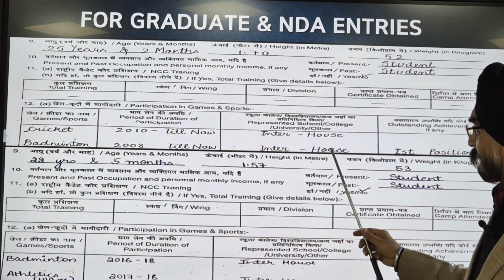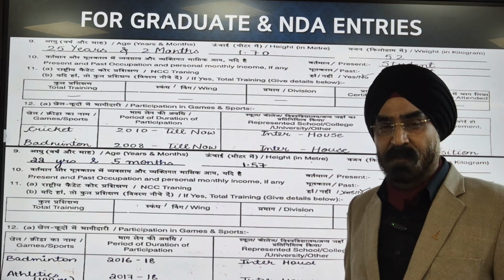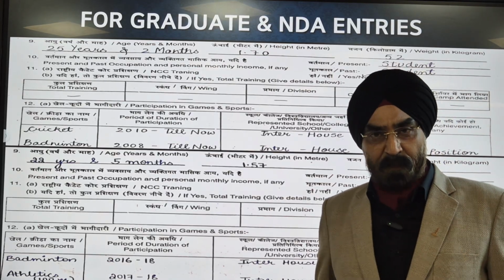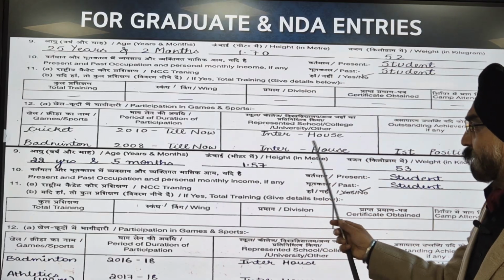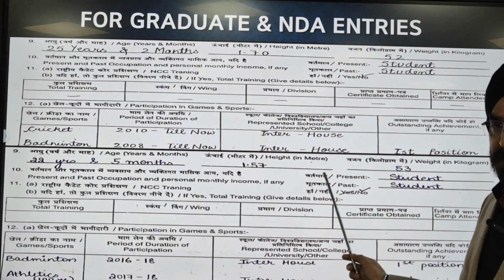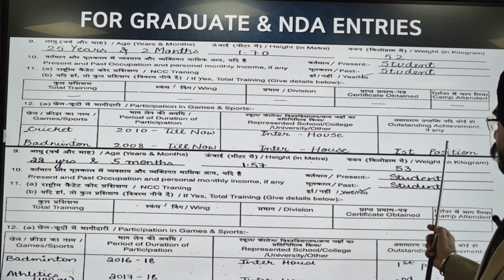And you can write inter-house, inter-university, inter-college, or if you played in your hometown, in your club, local colony clubs and all, you can fill like that. Also at club level, you can write down I played in my colony, in a team, like that. And here you have to write your outstanding achievement.